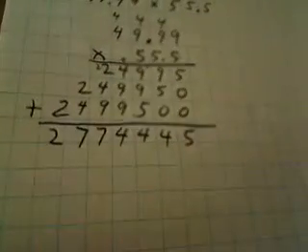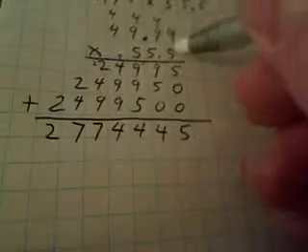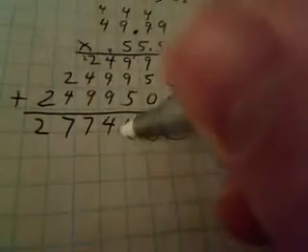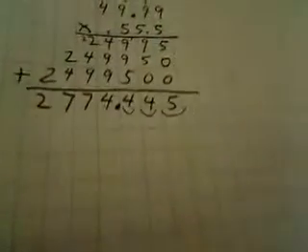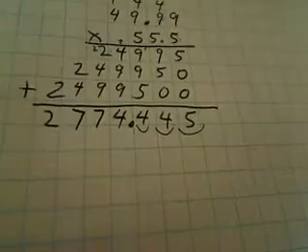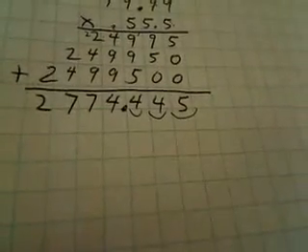2. Okay. Last thing is how many decimal points here? 1, 2, 3 it says here. How many total do you have here? So go 1, 2, 3. There's your answer: 2,774.445.